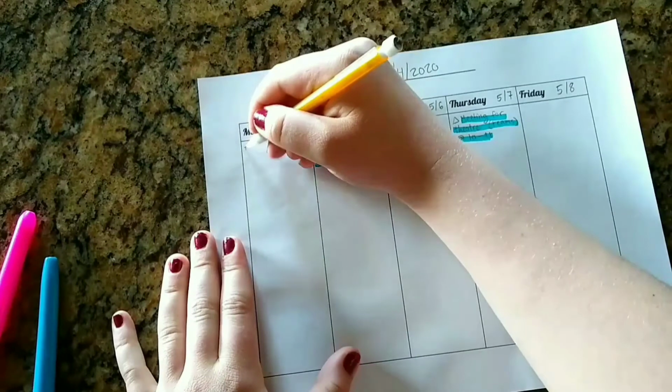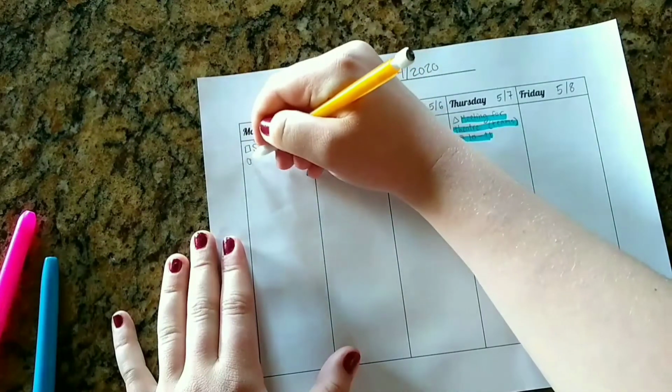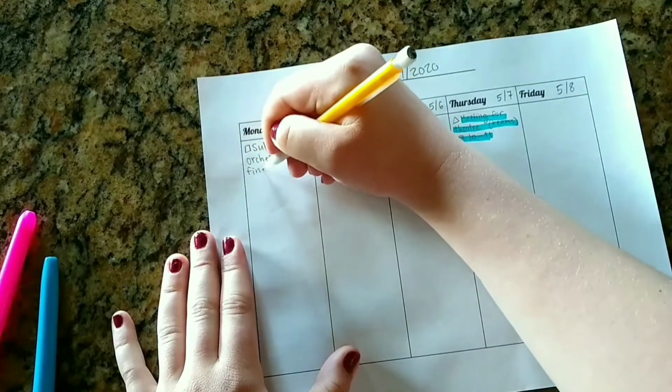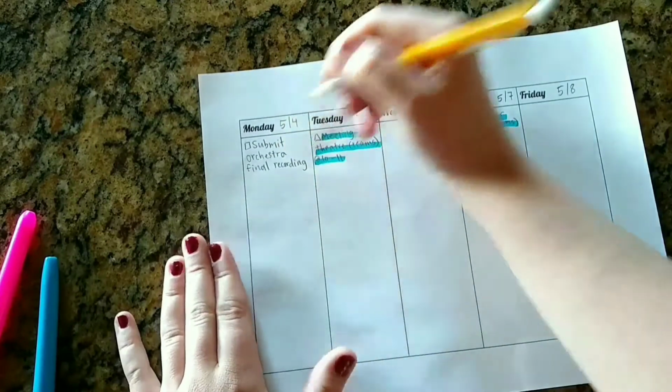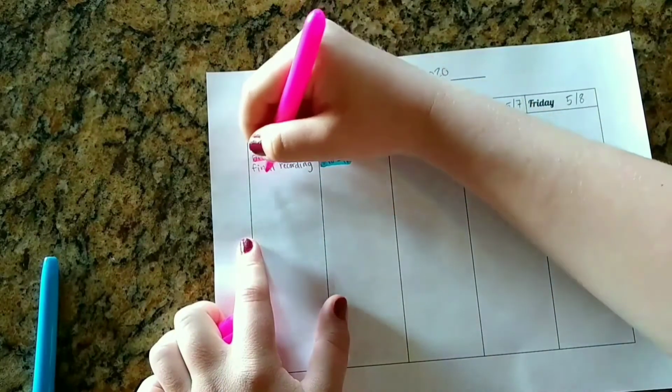So next, anything that is a big project or a big test or anything that's coming up or something that's due, I will highlight it pink. So I'm going to highlight this pink in a moment. But I just use a square checkbox. The triangle just differentiates meetings that you have to go to at a specific time.